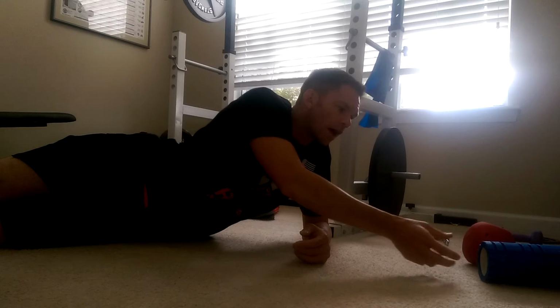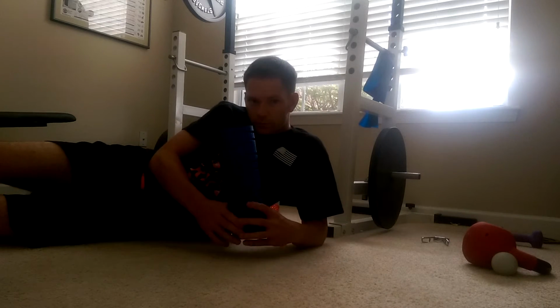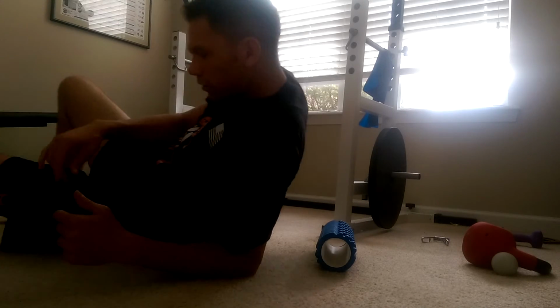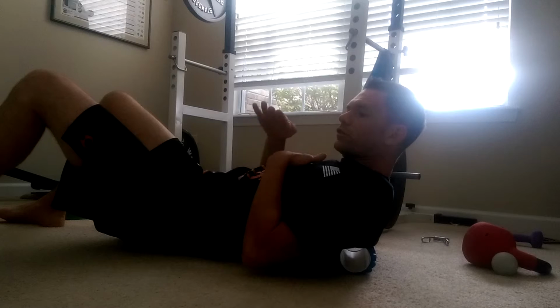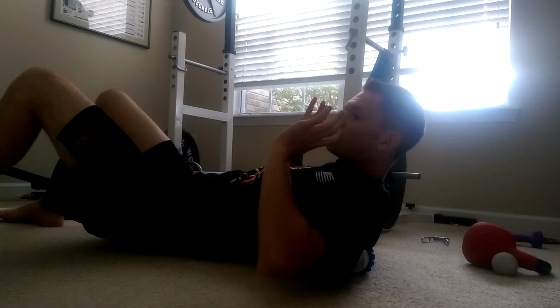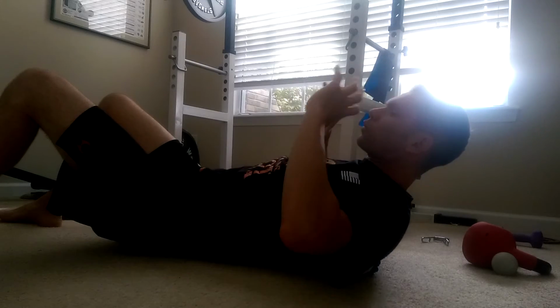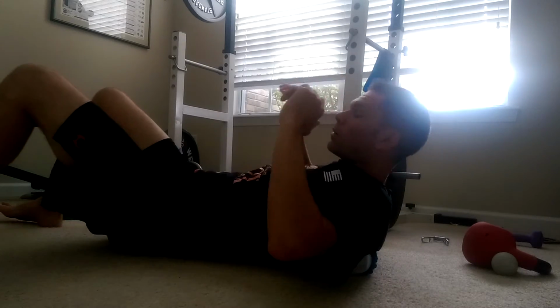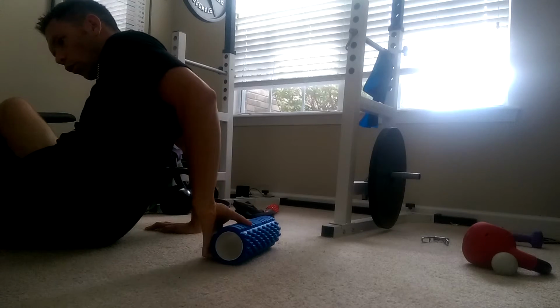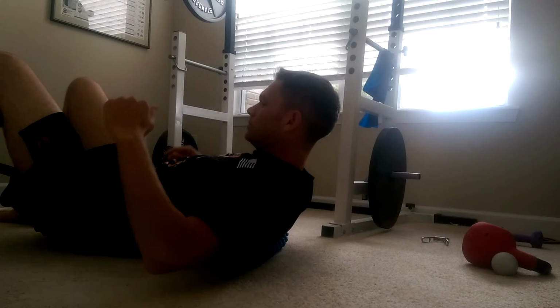Once we've done that on both sides, then we can get in and do the mobilization for that upper thoracic spine. I'm going to utilize the foam roller once again. I want it perpendicular to my spine. I'm going to start right between my shoulder blades and work my way up. I'm going to roll down, making sure I don't roll off the camera here.